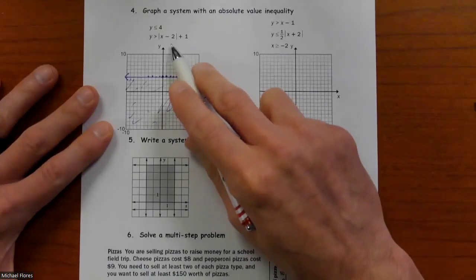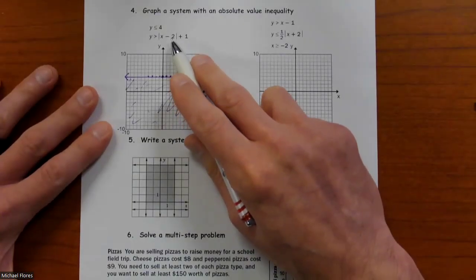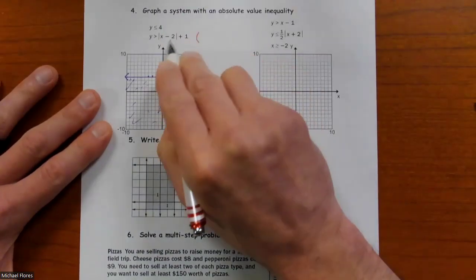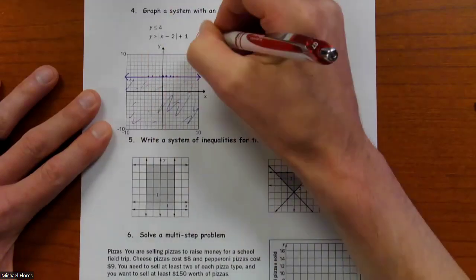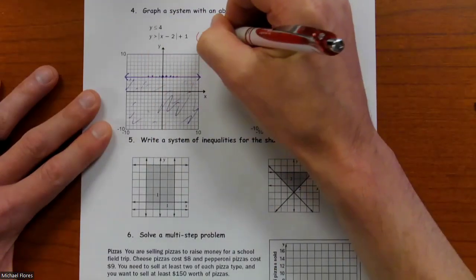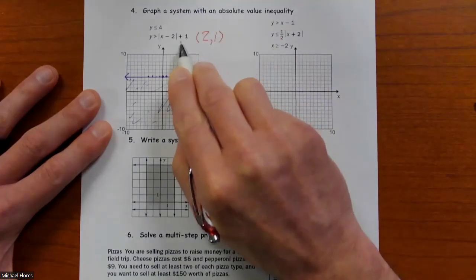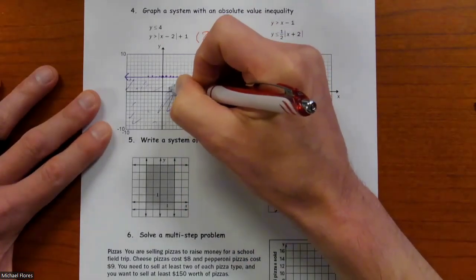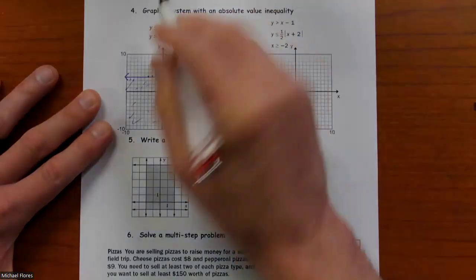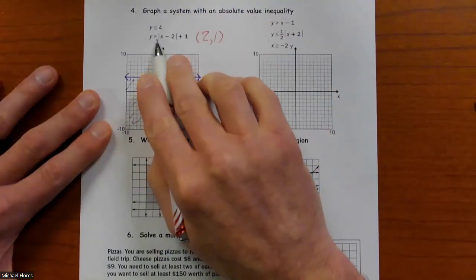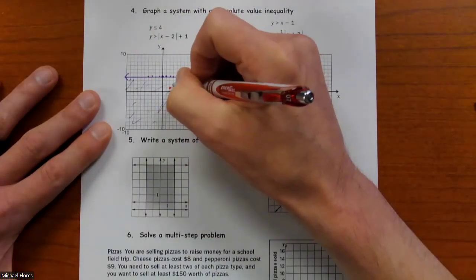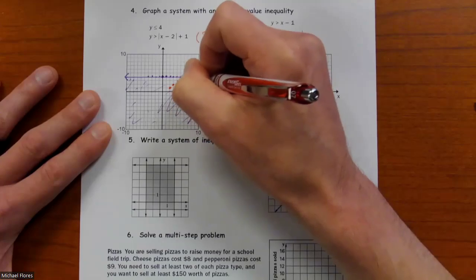And now we can graph the absolute value. y is greater than the absolute value of x minus 2, plus 1. Your vertex, looking inside the absolute value, is right 2, up 1. That's where our graph begins. Right 2, up 1. Now look in front of the x. There's nothing there, so we're going to pretend our slope is 1. So go up 1, right 1, up 1, right 1.